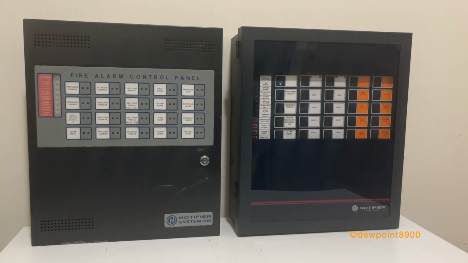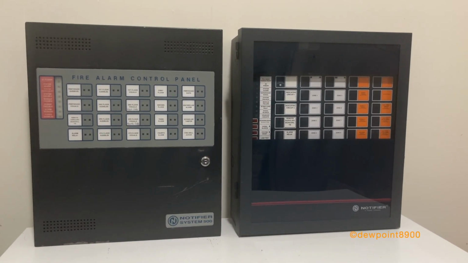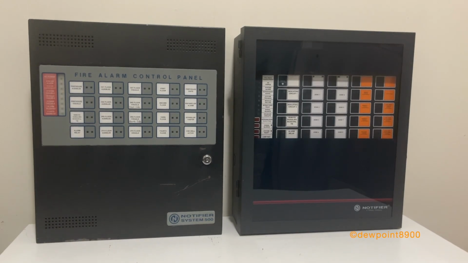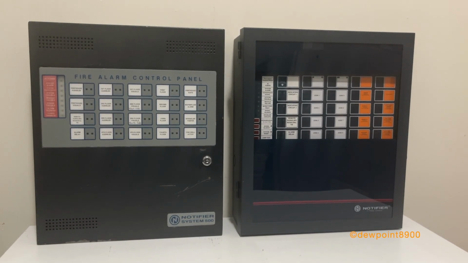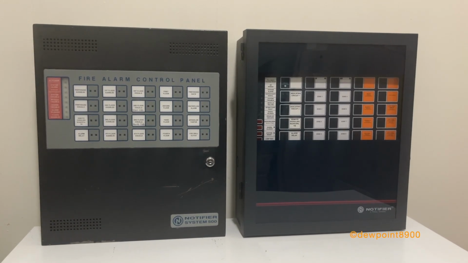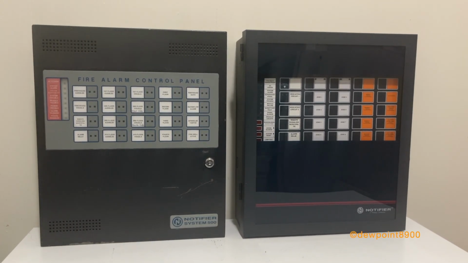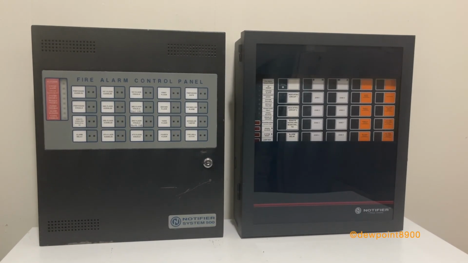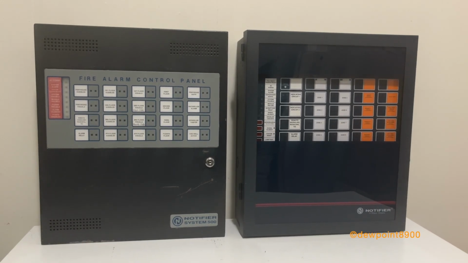Hello everyone, these are some Notifier System 500 fire alarm control panels. These were first produced in the early 1990s as a smaller counterpart to the System 5000. Each System 500 can hold anywhere from 4 to 16 initiating zones and is designed for small to medium-sized applications.